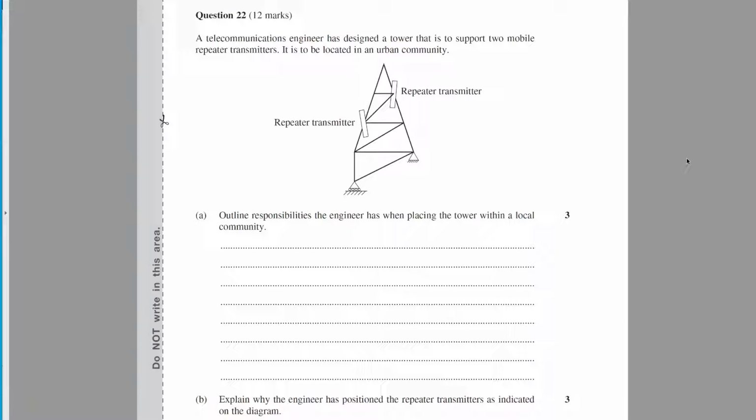Okay, outline the responsibility the engineer has when placing the tower within a local community. First thing I would say is safety.